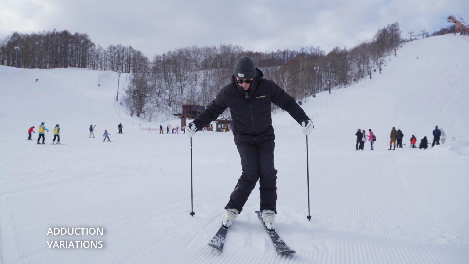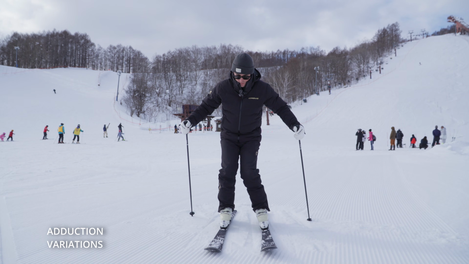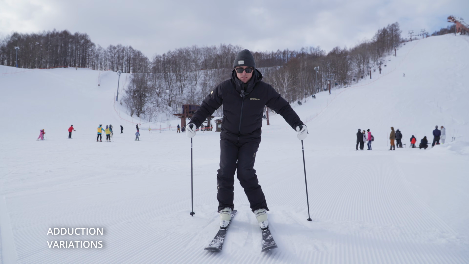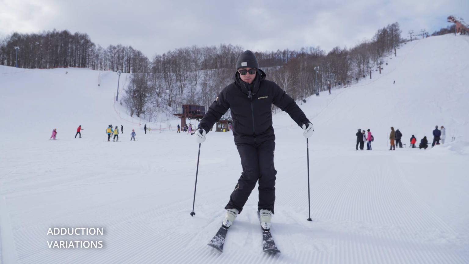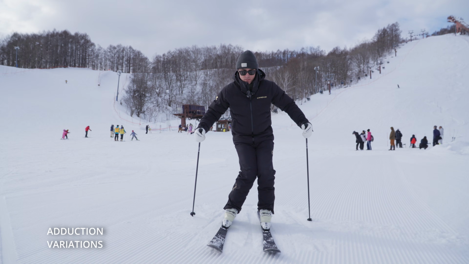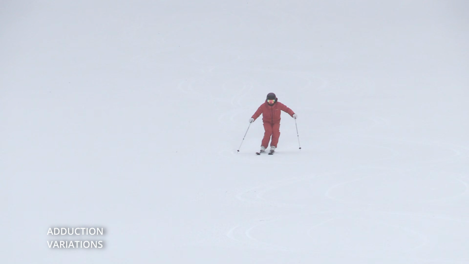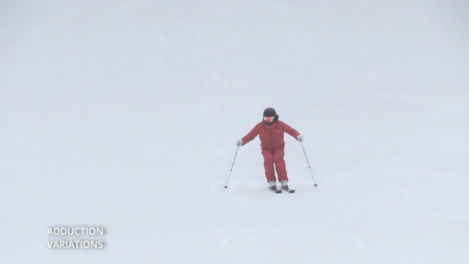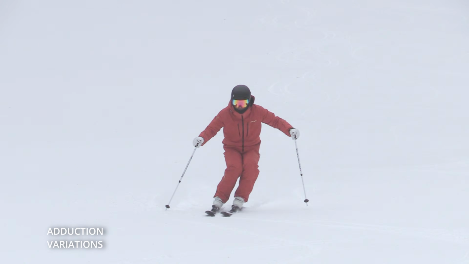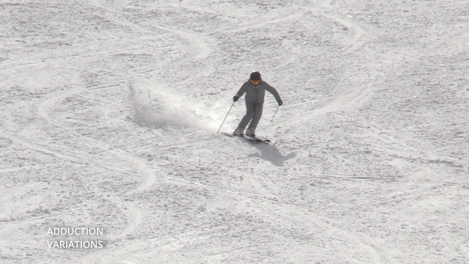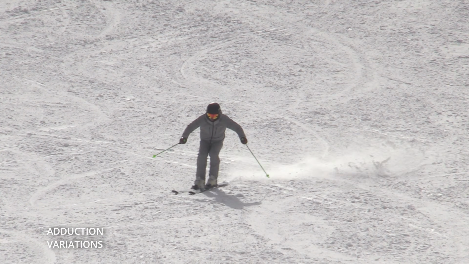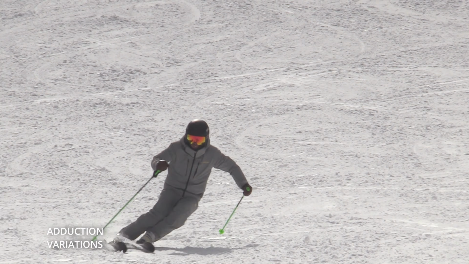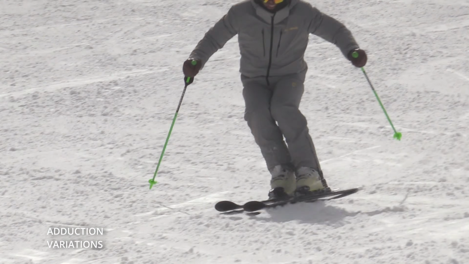Adduction in skiing refers to the movement of the leg toward the midline of the body. This action plays a critical role in initiating turns and establishing early edging, particularly through the movement known as the knee roll. Knee roll is the subtle inward tipping of the outside knee at the top of the turn, which helps engage the ski edges early. This movement is often coupled with internal rotation of the femur, which allows the skis to tip onto their edges. As the knees roll inward, the skis follow, engaging the edges and initiating the turn.